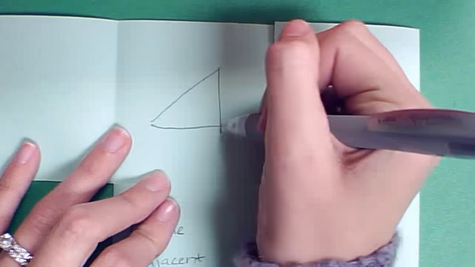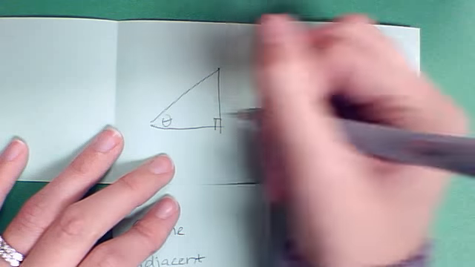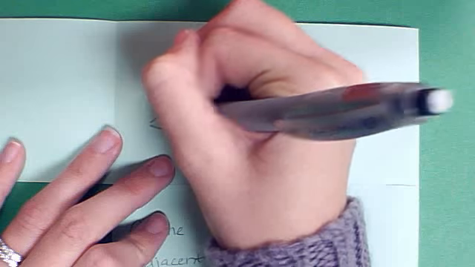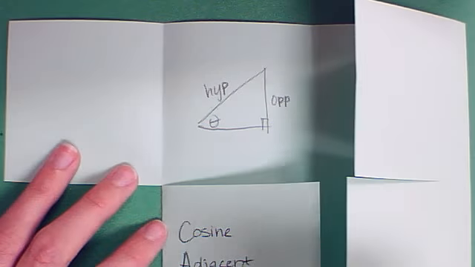Let's look at a triangle. If this is my right triangle, and I do my angle here and my 90-degree angle here, the one opposite of my 90 is the hypotenuse. That's always true. The one opposite of the angle is the opposite side. Those are the two that I will need to be able to figure out the sine.